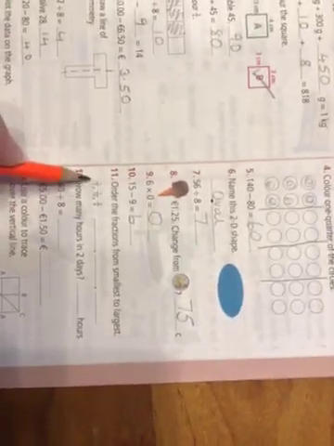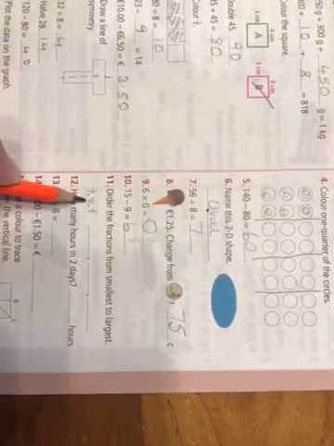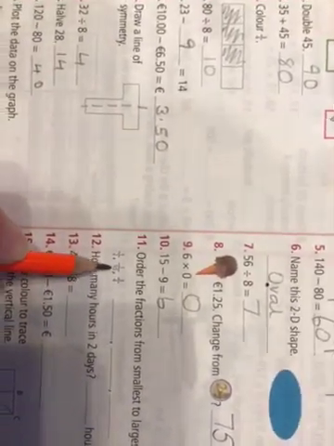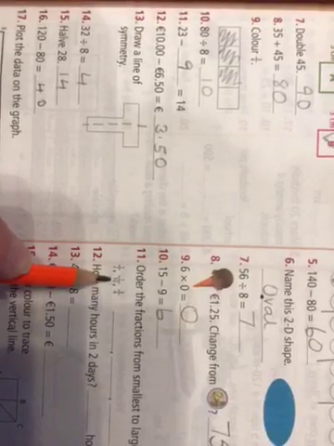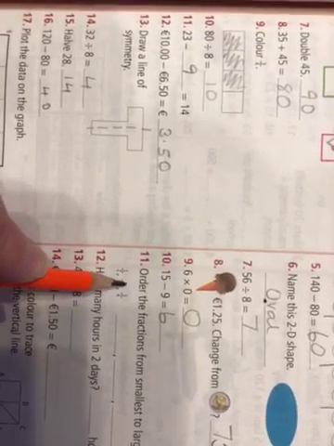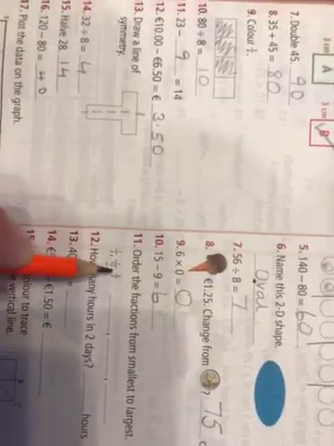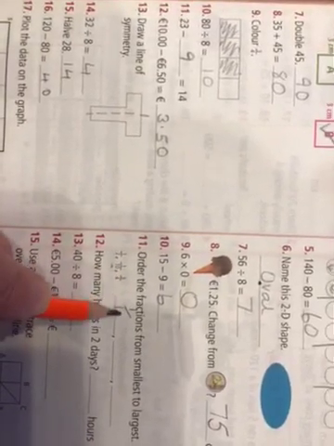Order the fractions from smallest to largest. So I have a half, a tenth, and a quarter. Now, the smallest fraction there is 1/10. If I was to divide a pizza into 10 pieces, that means I'd only get one of them. So it'd be kind of a small slice. So 1/10 is the smallest.